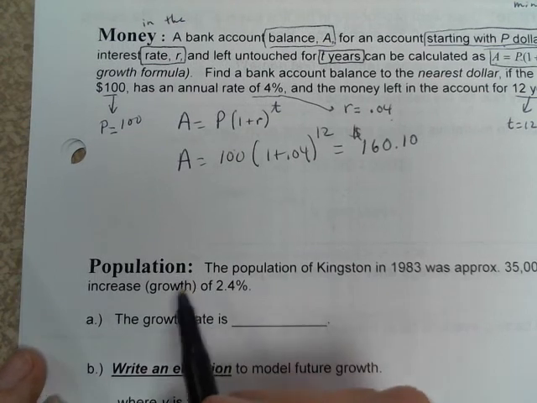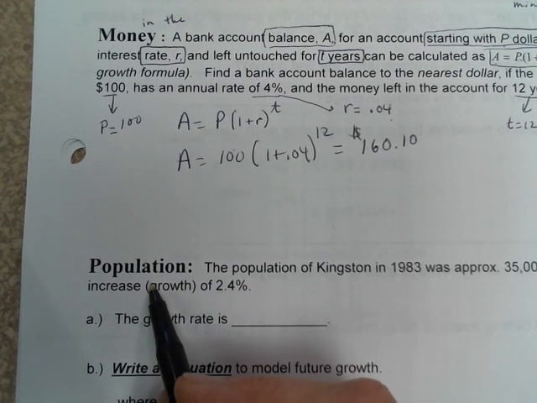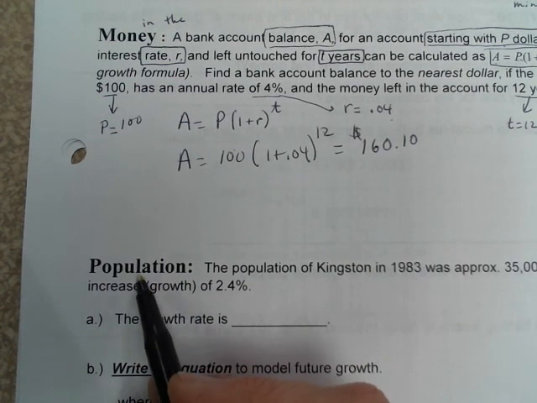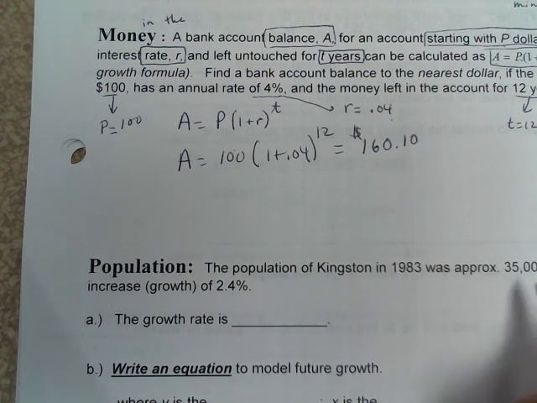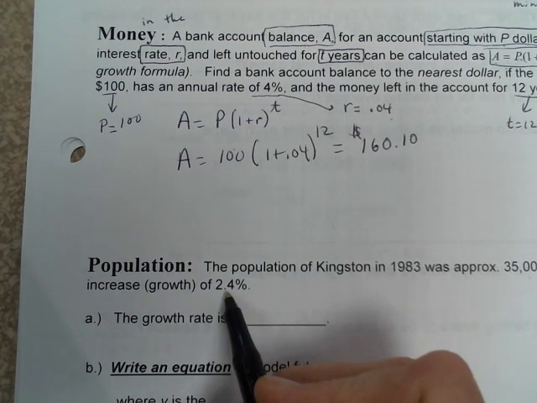Another very popular application of exponential growth or decay is population. In 1983, when I first moved to Kingston, the population was about 35,000 people, and the rate of growth was approximately 2.4%.